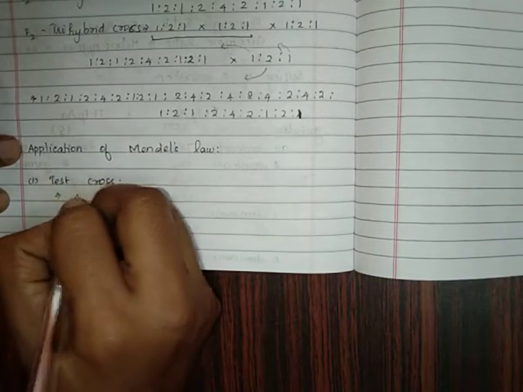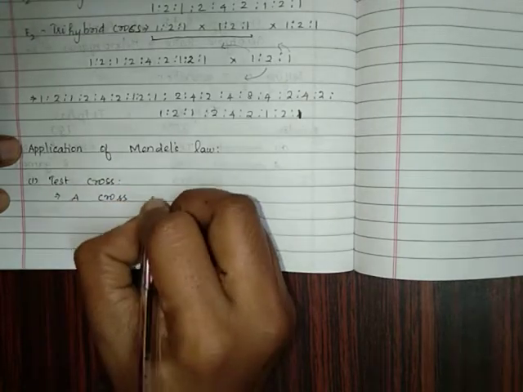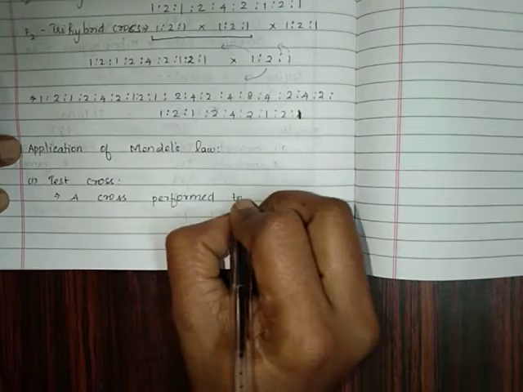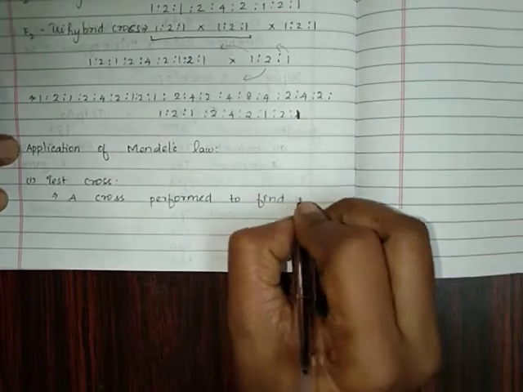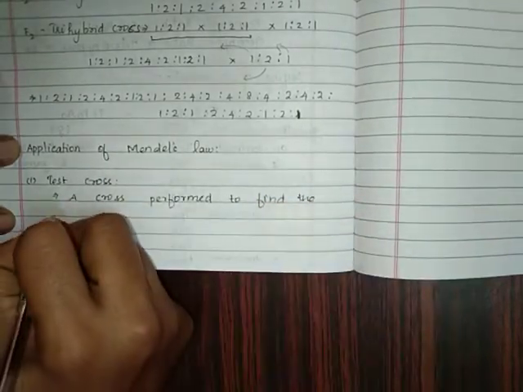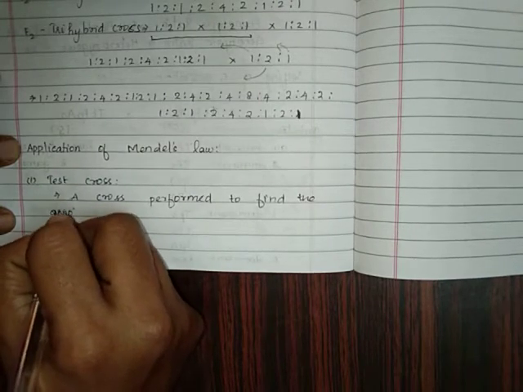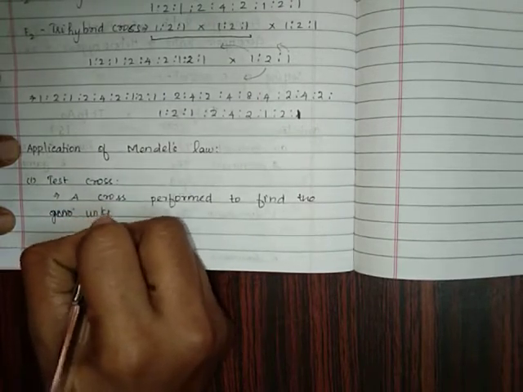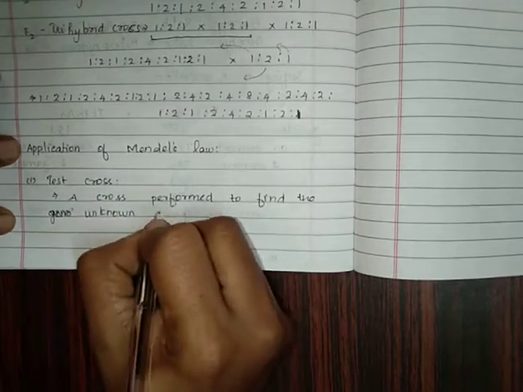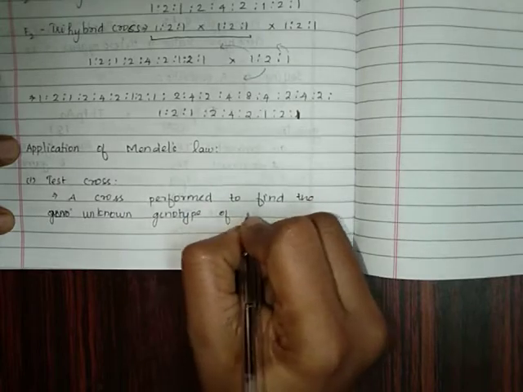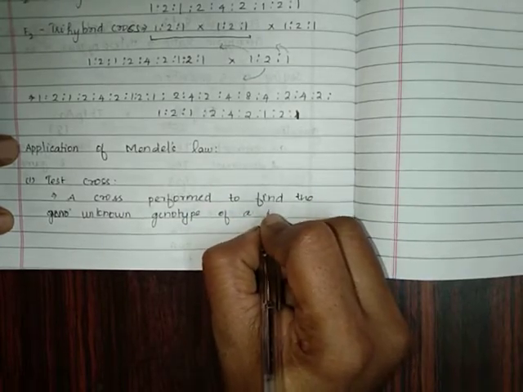This is a cross performed to find the unknown genotype of an organism.